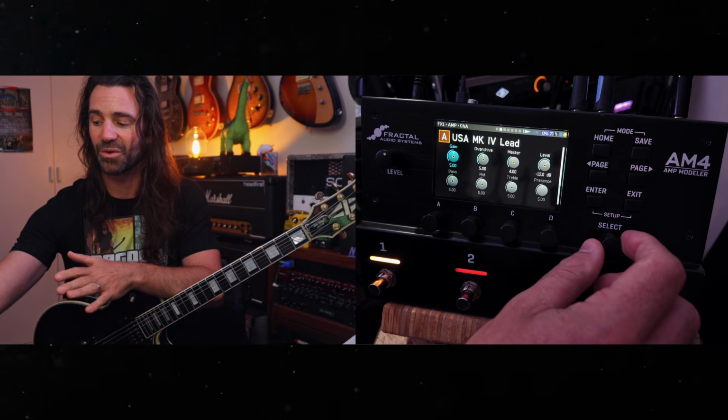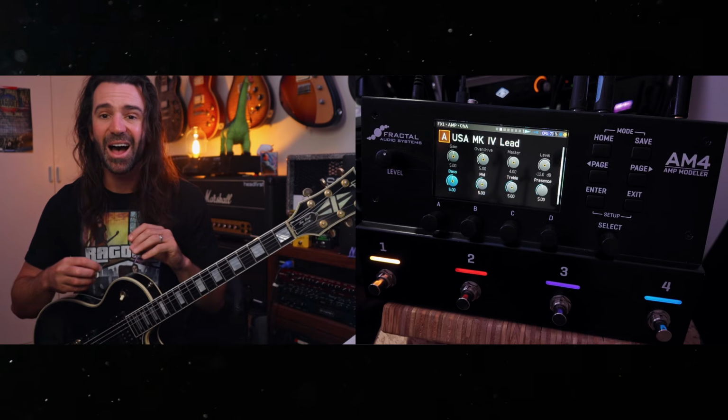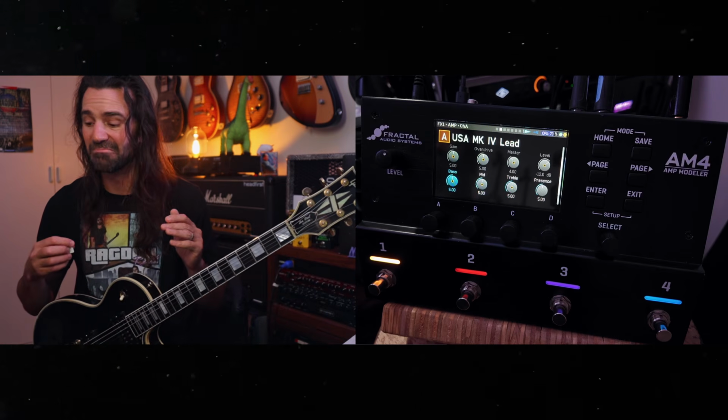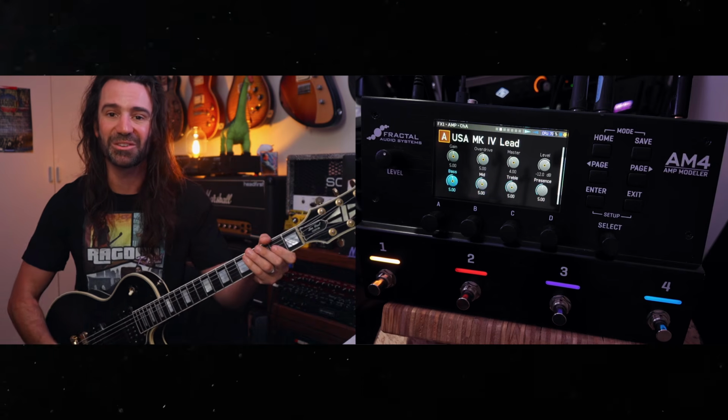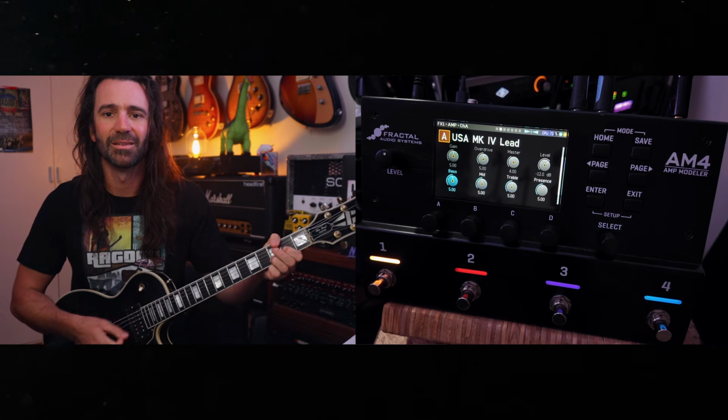I'm gonna leave gain, overdrive, master, and level where they are, and we're gonna hear it at the stock settings. Now, I don't think this sounds particularly even close to good on here. It's actually pretty disappointing if you've heard recordings of these amps and then you try the model at the stock settings.